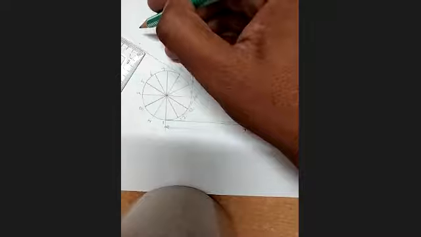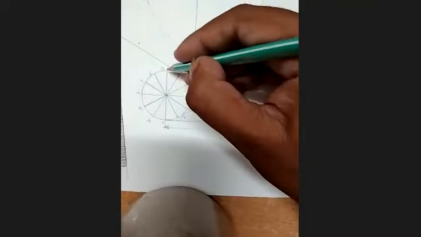So you're supposed to get the perfect tangent to the circle through that point.